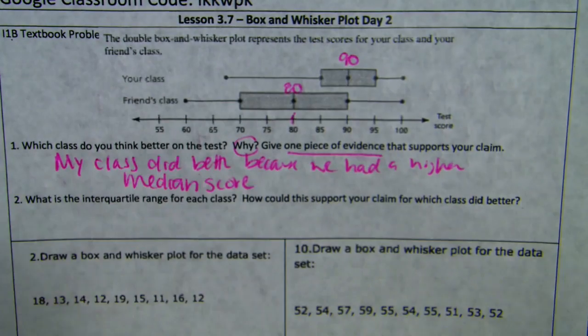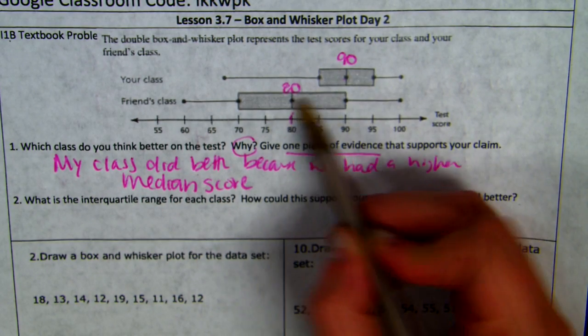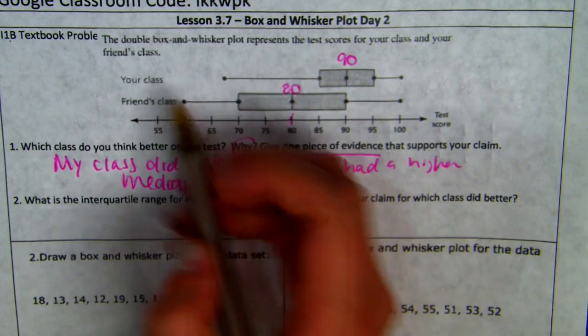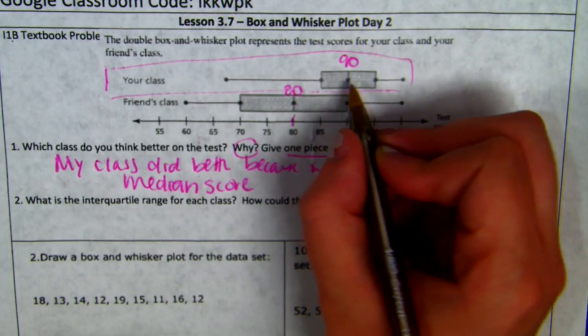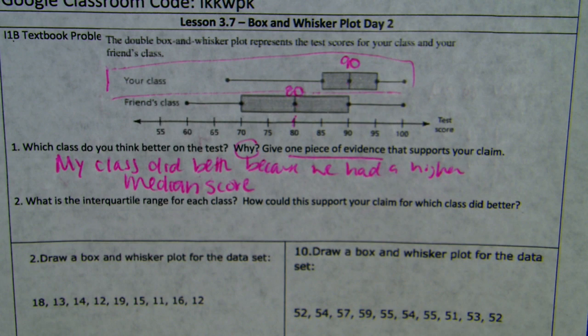If I were you guys, I'd be a little bit more specific and talk about what that means that the median's higher. Remember that means that my middle score is higher, which means that this class up top probably did better because our distribution is centered around a higher number.